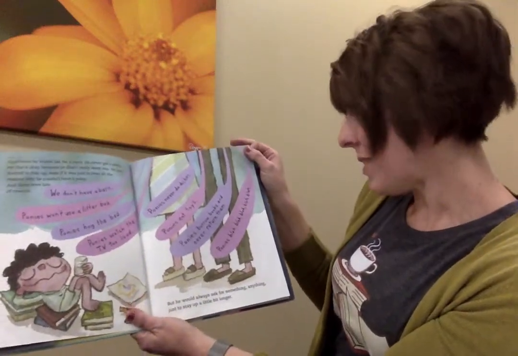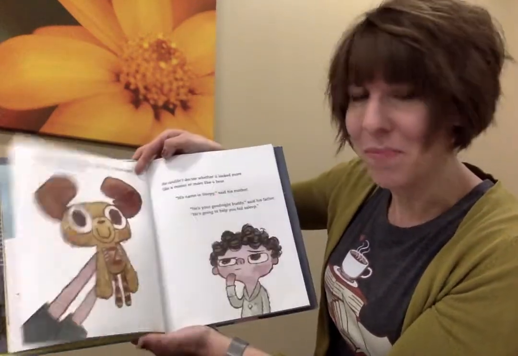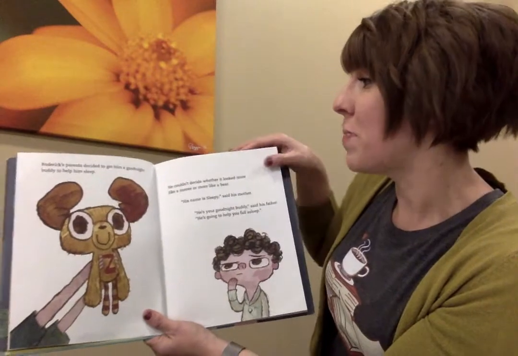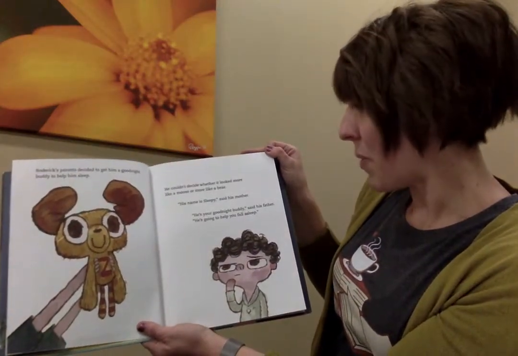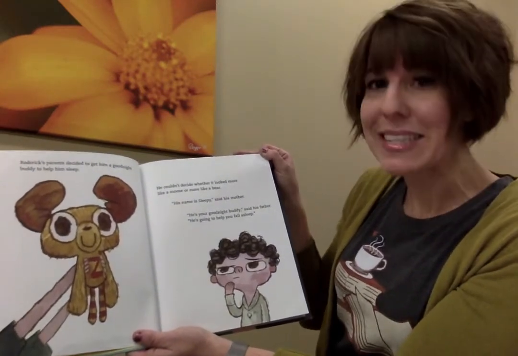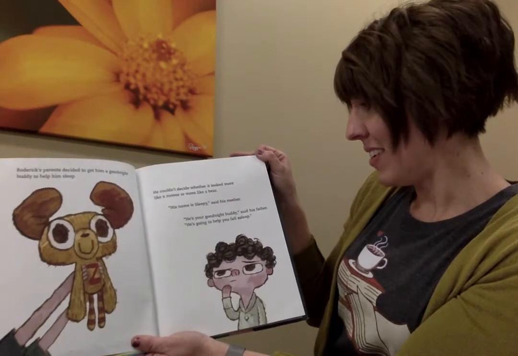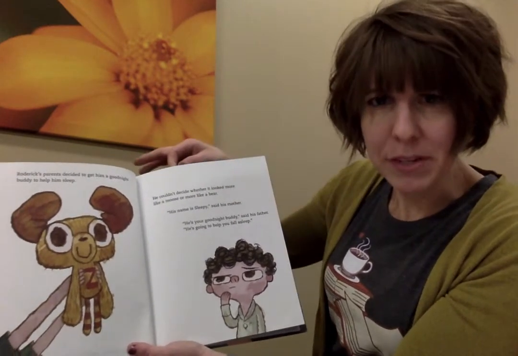But he would always ask for something, anything, just to stay up a little bit longer. Roderick's parents decided to get him a good night buddy to help him sleep. He couldn't decide whether it looked more like a moose or more like a bear. "His name is Sleepy," his mother said. "Here's your good night buddy," said his father. "He's going to help you fall asleep."